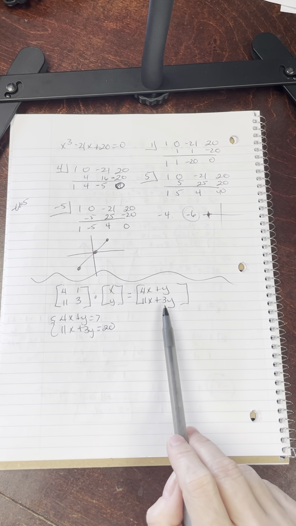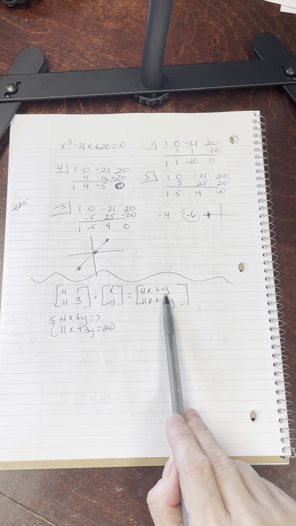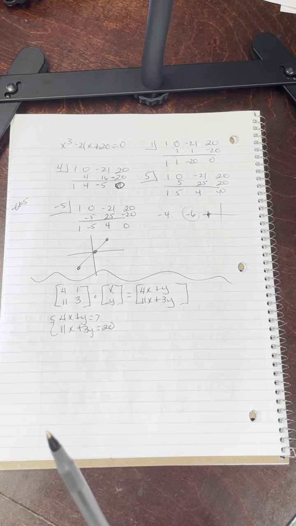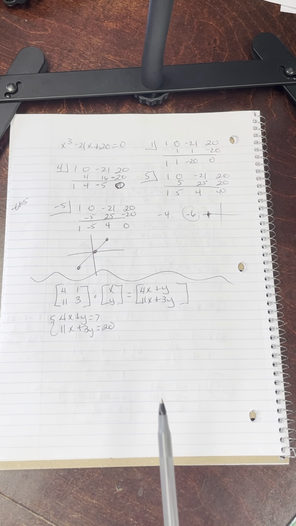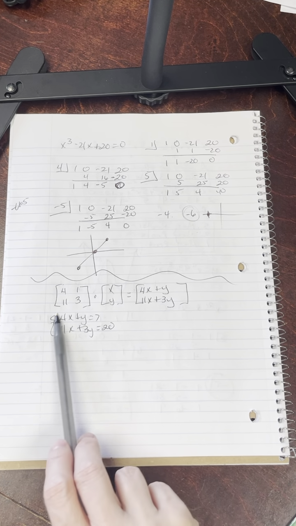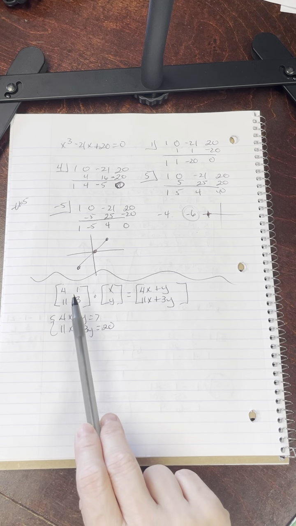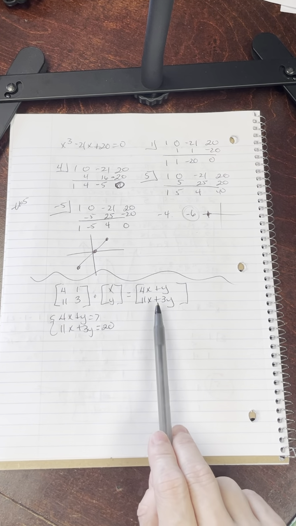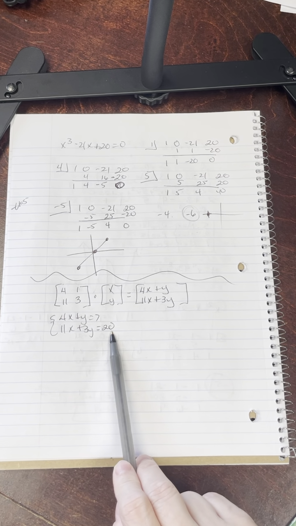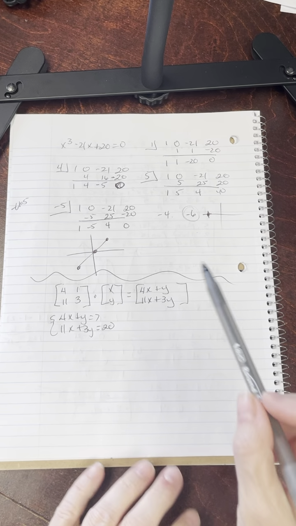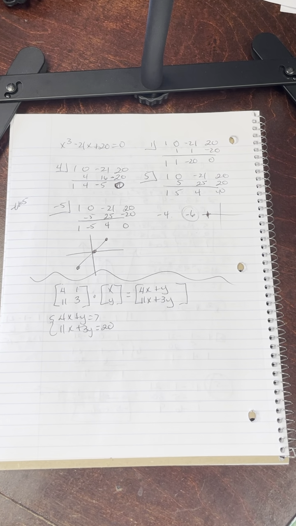So I could stop and solve it algebraically, 4x plus y equals 7 and 11x plus 3y equals 20, but we're trying to do this in the matrix solution rather than substitution or elimination. So it's coming from equations like you're used to seeing. It's being turned into this. This is being multiplied by something, which gives it the pattern, and now we have the equal 7 over 20. So we can substitute this as equaling 7 over 20.